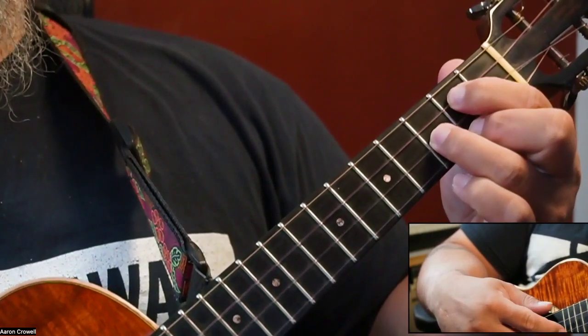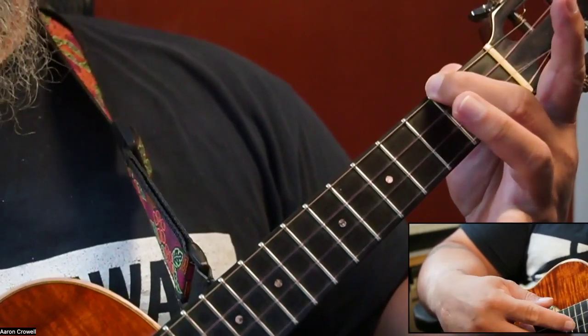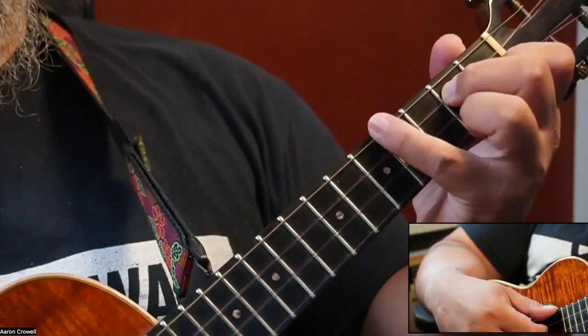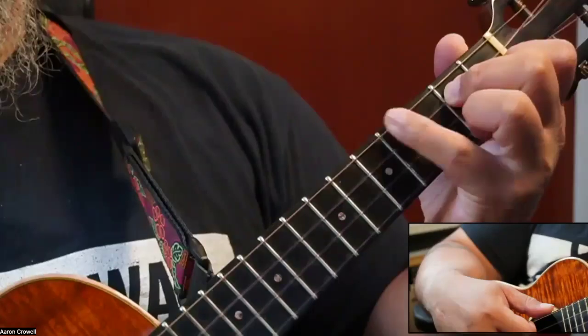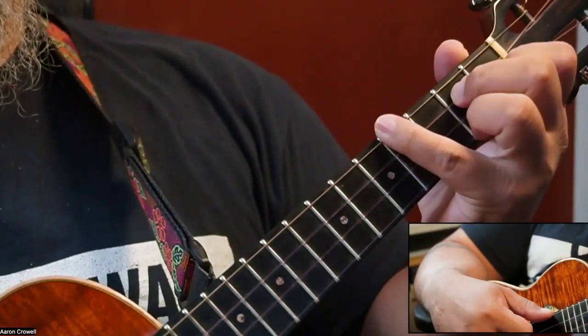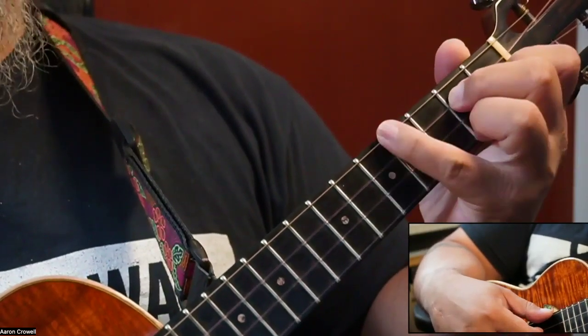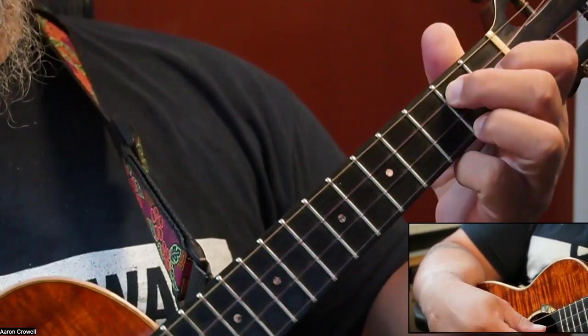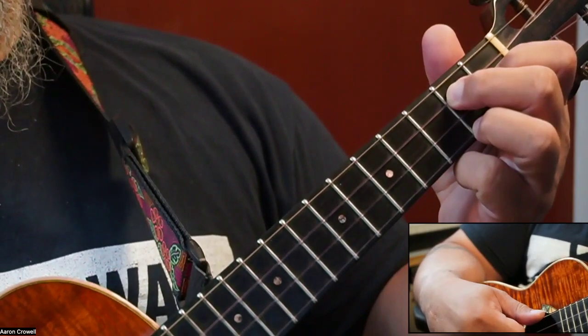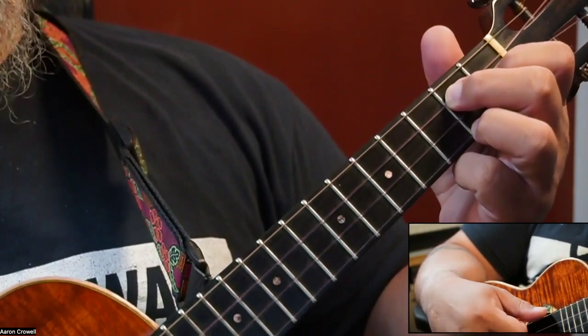Then I got G, A minor, B diminished, B D F, right? And then C. So all this is a B diminished chord, but we're adding in G, gives me a G7.